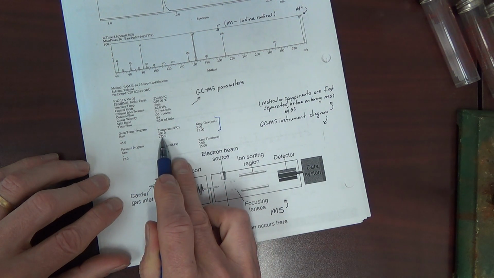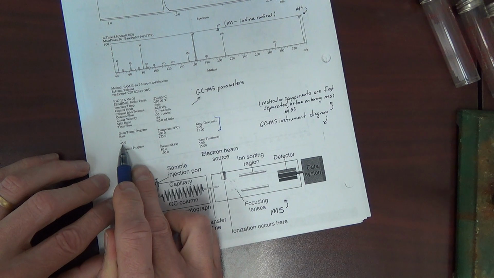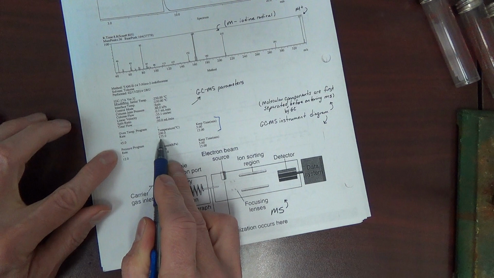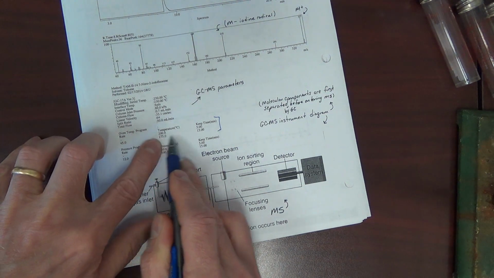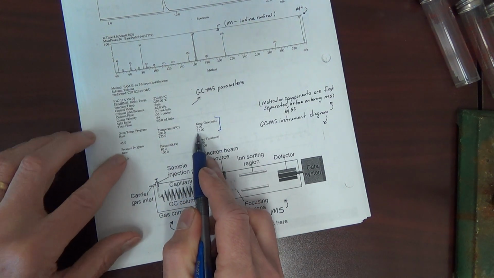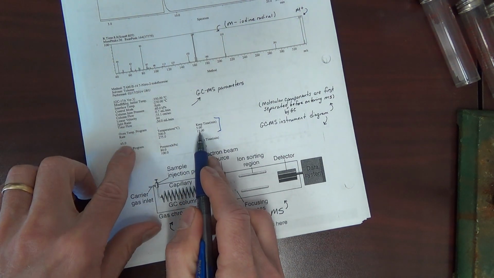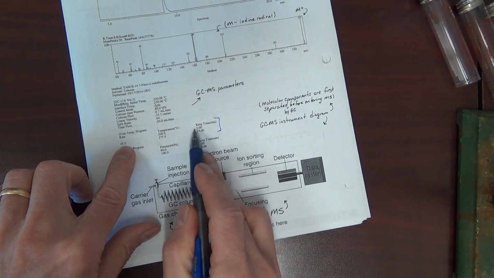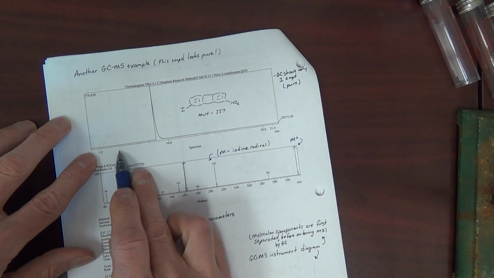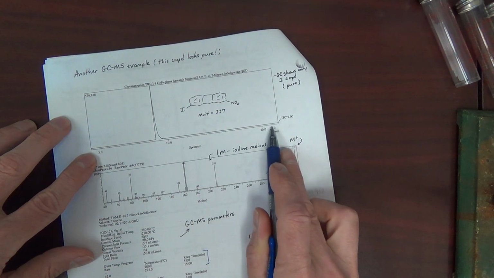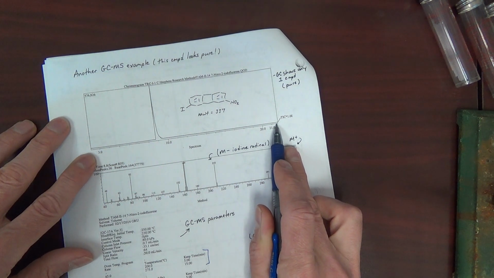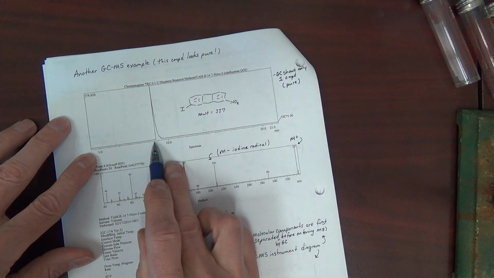Then it ramped up to 275. It ramped at 45 degrees per minute, so it came up to 275 in about 2 minutes or less. And then it stayed at 275 for 15 minutes, for a total run time of just over 20 minutes, including the ramp time. Indeed, if you look at this, this is your time on the column, and you see the GC ran just over 20 minutes. But the compound of interest came out with a retention time of about 9 minutes.